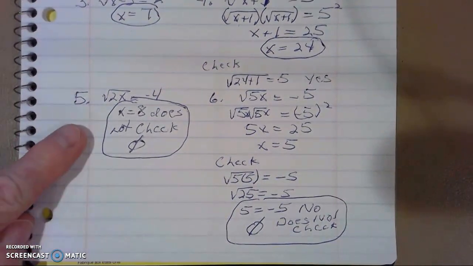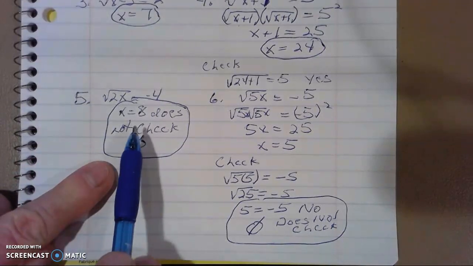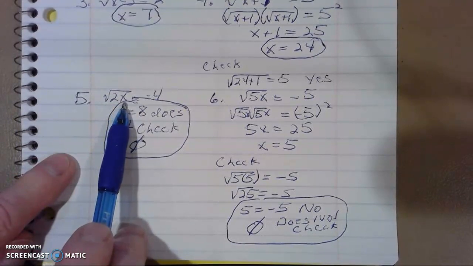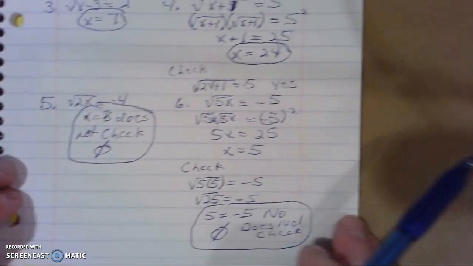Number 5, we see why the checking is important. Square root of 2x equals negative 4. We get an answer that comes out to 8, but when we check that, 2 times 8 is 16. The square root of 16, written this way, is positive 4, not negative 4.